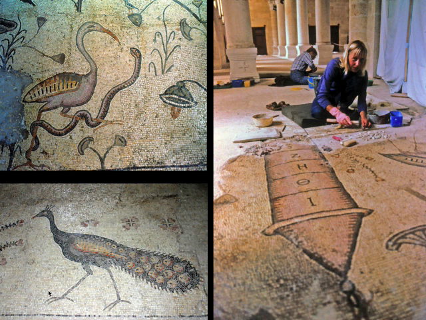So the peacock, which was in the center of the main flooring of the octagonal church at Capernaum, there are peacocks here, but the main themes along the aisles are these very, very popular Nilotic themes.